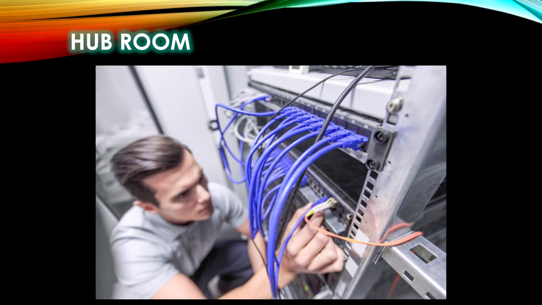Hub room. Hub rooms are used when you need to connect a space that's more than 100 meters away from the server room. Copper cables cannot reach that far, so a hub room is set up nearby to help extend the network.